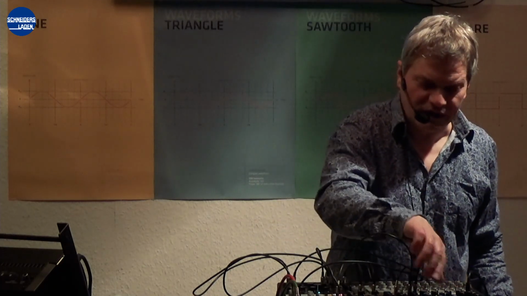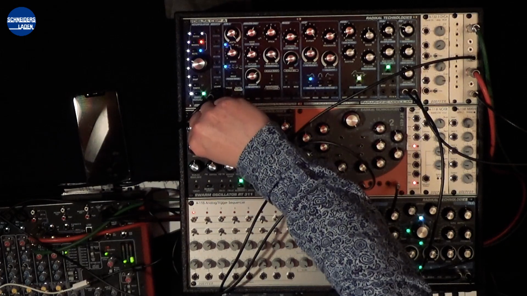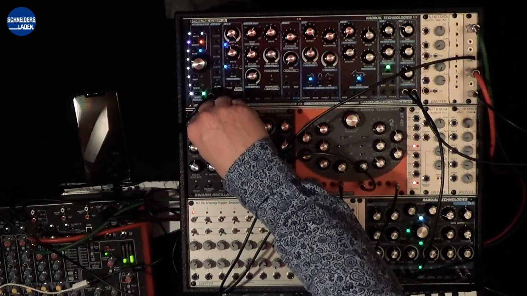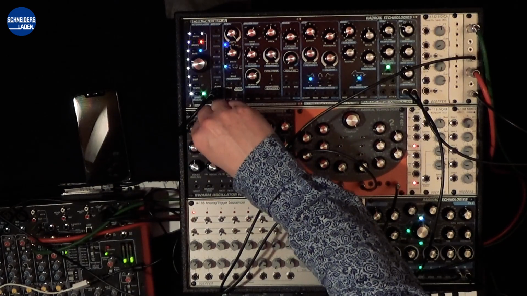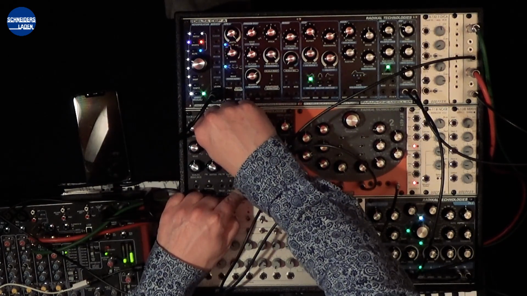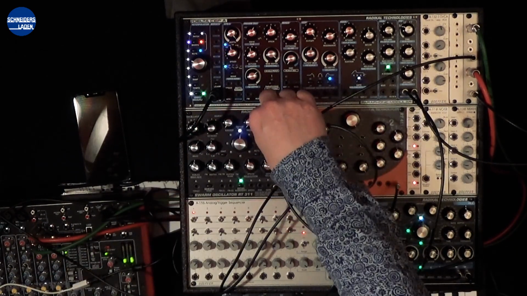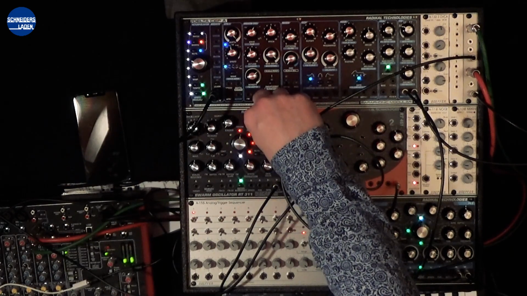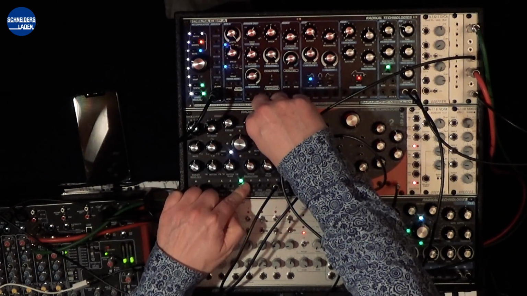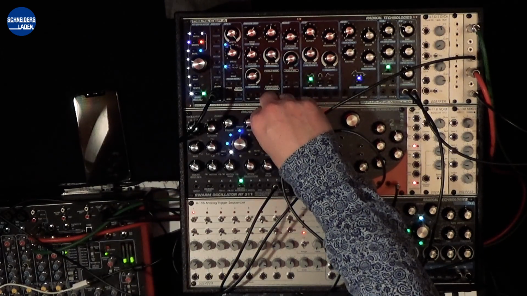You can always quantize the pitch, so you can move it really through the audio range. But you can also jump in octave. And then you can detune the two with this one knob. So here you have different intervals. And here you have a little detuning.